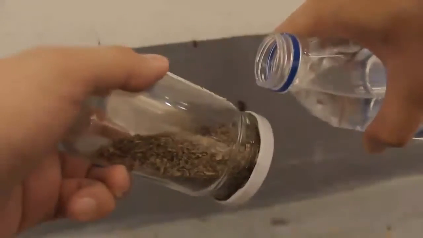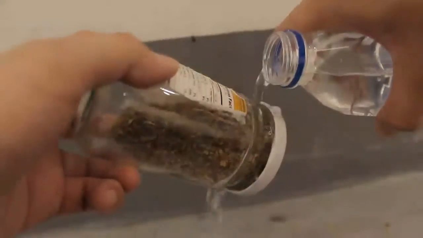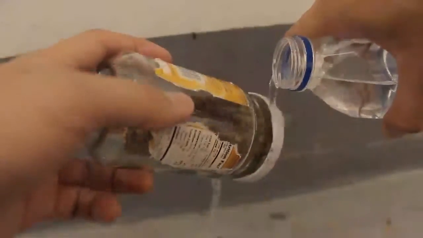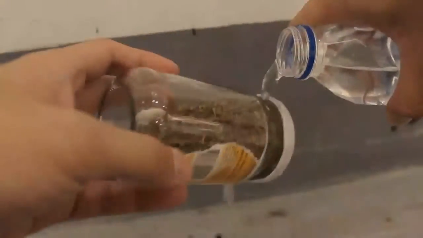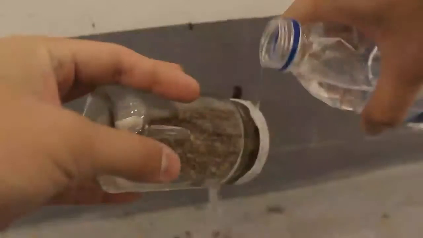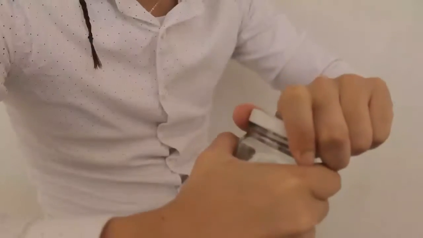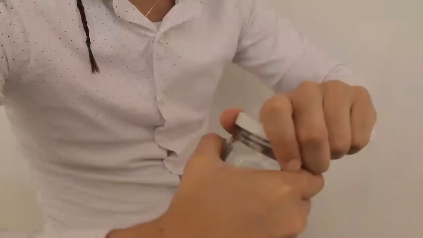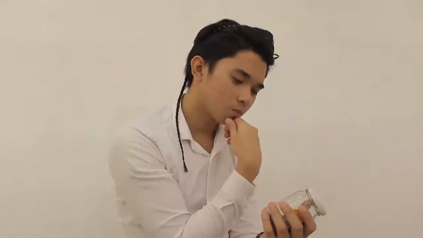How can I open this? Now, we are going to try pouring some cold water on the lid to see what will happen. After the cold water approach, the jar's lid is still tight.